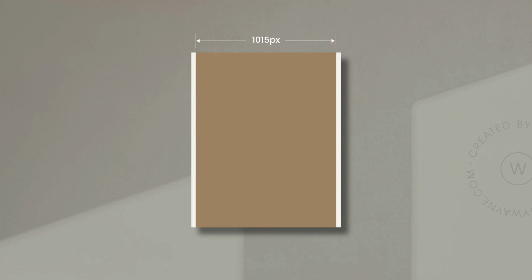But don't panic. All it means is that you need to leave a little margin on the left and right of your posts going forward. The preview thumbnail in the grid is actually 1015 pixels wide by 1350 pixels high. It's a small margin, but it matters. For most designs, slight cropping of backgrounds, photos, or graphic elements won't really be a big deal.